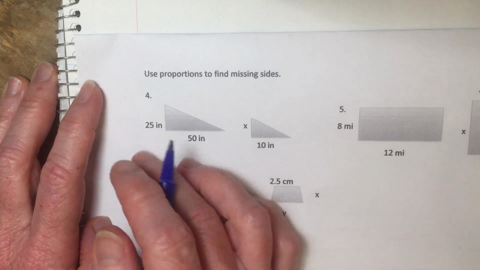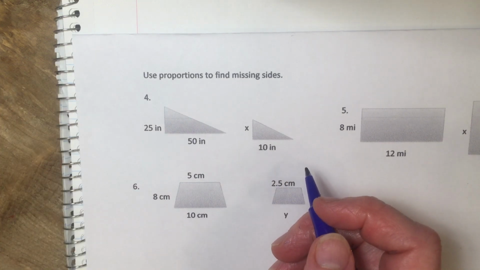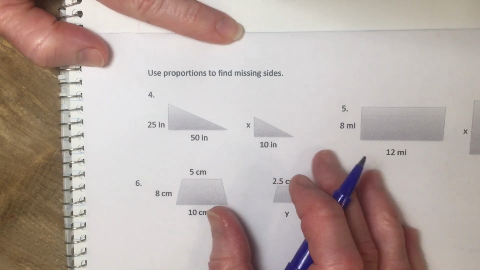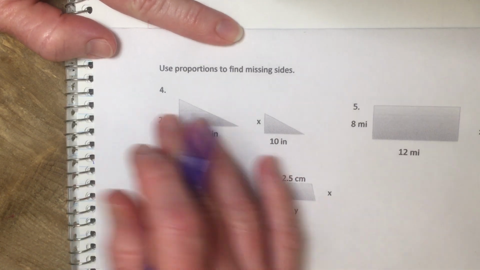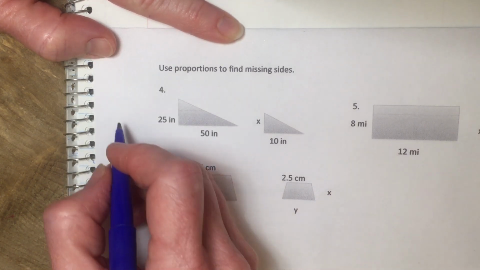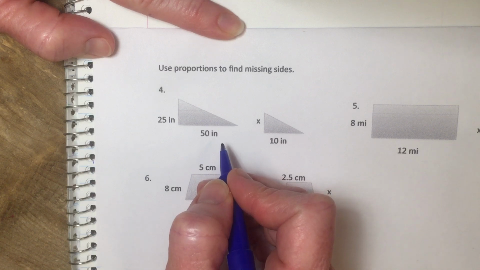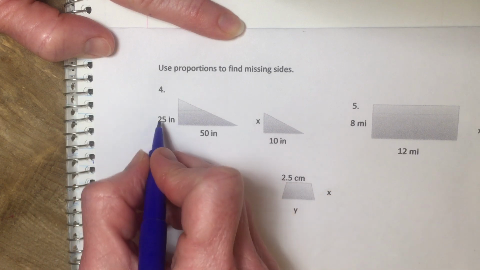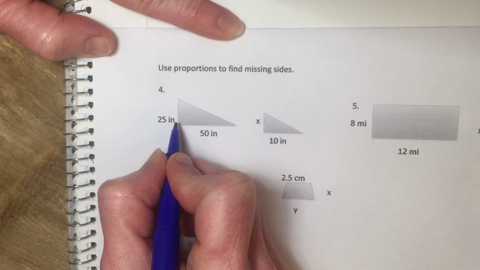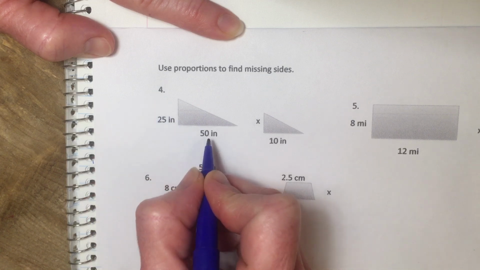All right, so we want to do that by setting up a proportion, because we know that similar figures have proportional sides, or corresponding sides, sorry, are proportional. So I'm going to start with my word ratio. A couple ways I could do this. I could try to use the first triangle and just do the short side to the long side.